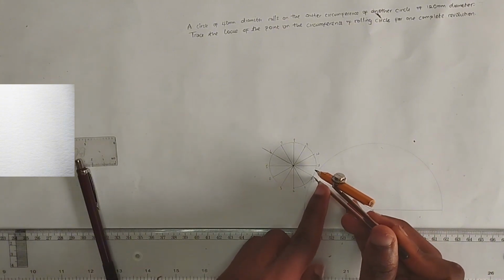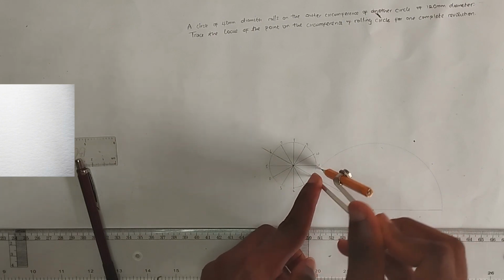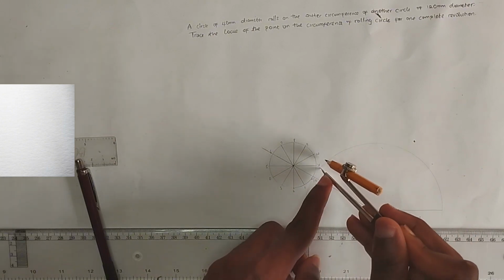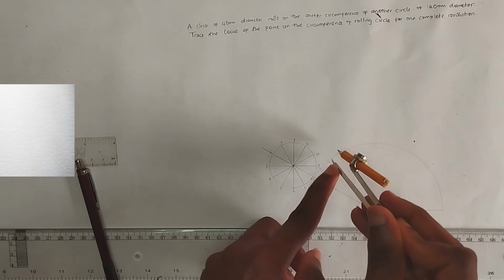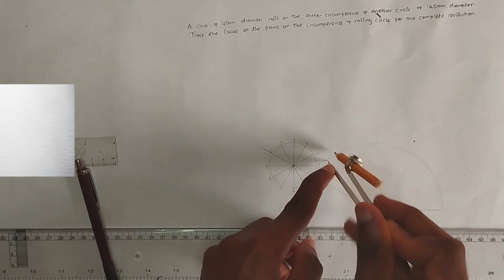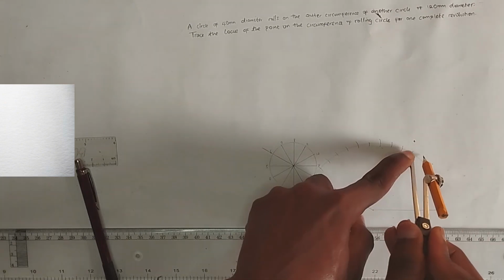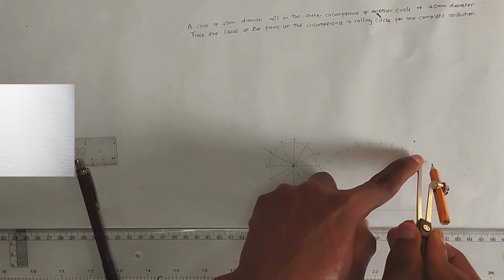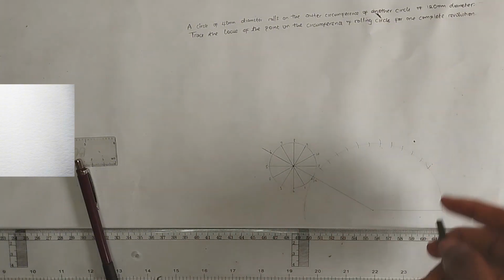So you place it at this point 0 and mark 12. This 2, this 3, 11, and 12. So that's point 12.